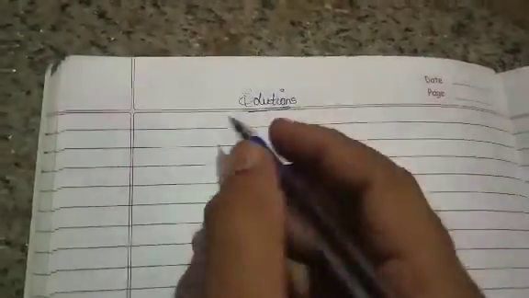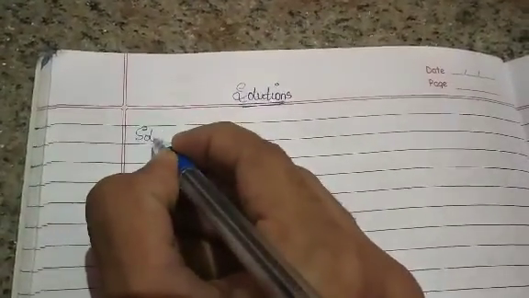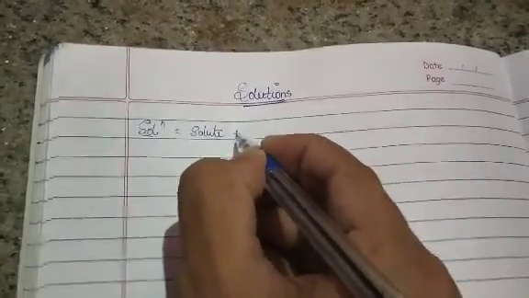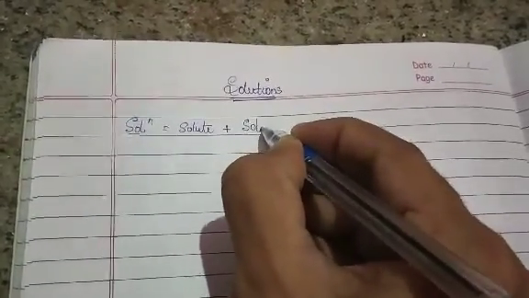So guys, we are going to deal with one of the chapters of physical chemistry called solutions. Of course, we have dealt with solutions in our lower classes. So whenever we say a solution, we say that a solution is the combination of your solute plus solvent.